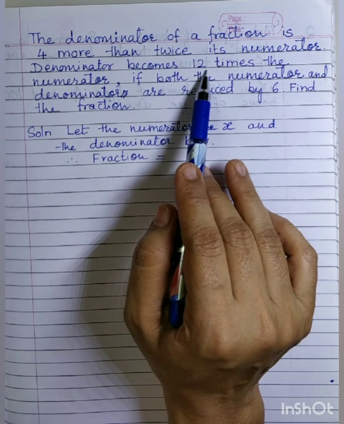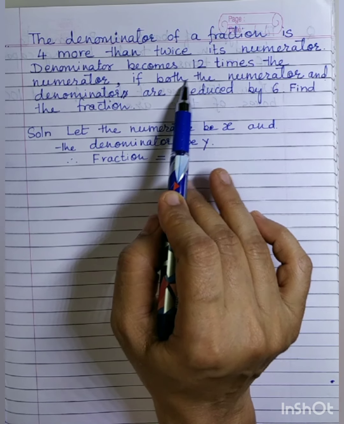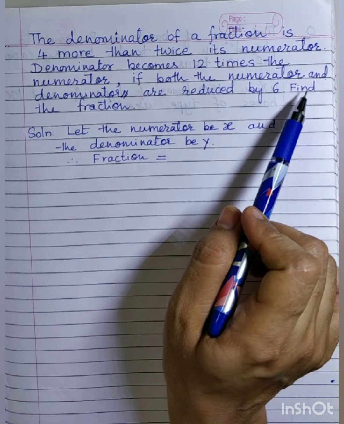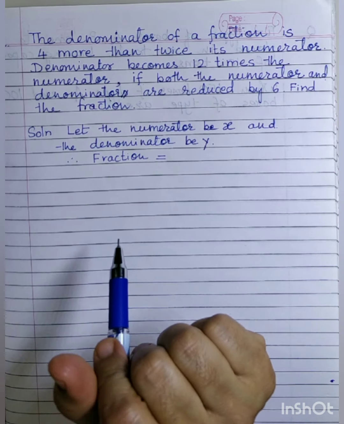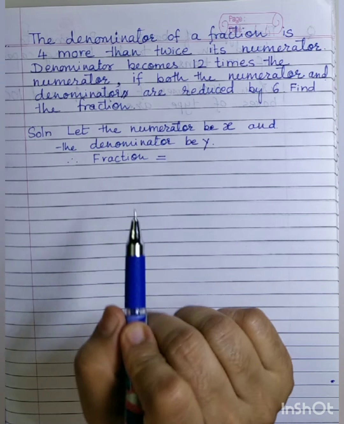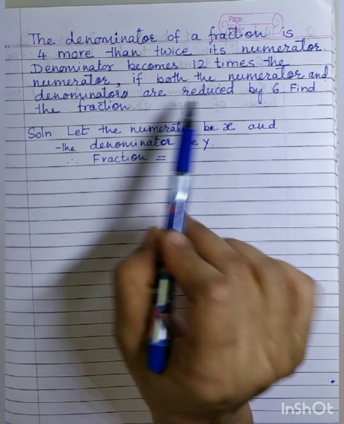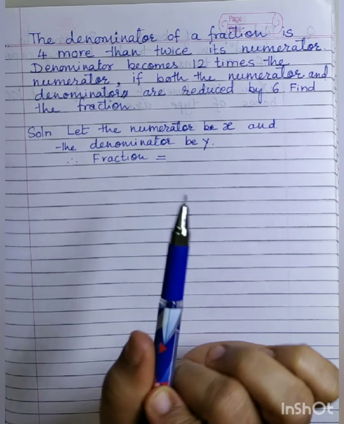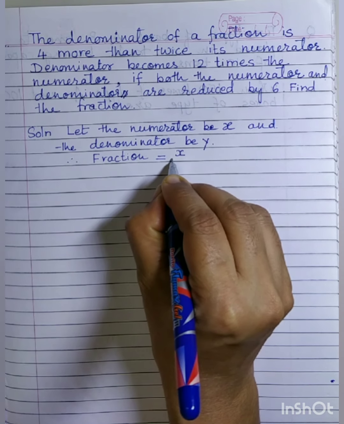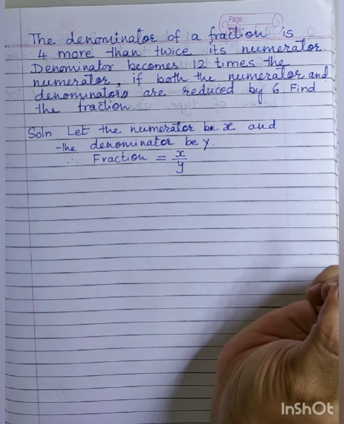Denominator becomes 12 times the numerator if both the numerator and denominator are reduced by 6. Find the fraction. So we are talking about the numerator and denominator of a fraction. I have assumed it as x and y. Now see, the final question asks, find the fraction. So first of all, write down what the fraction will be, numerator upon denominator. This is what at the end we have to find.